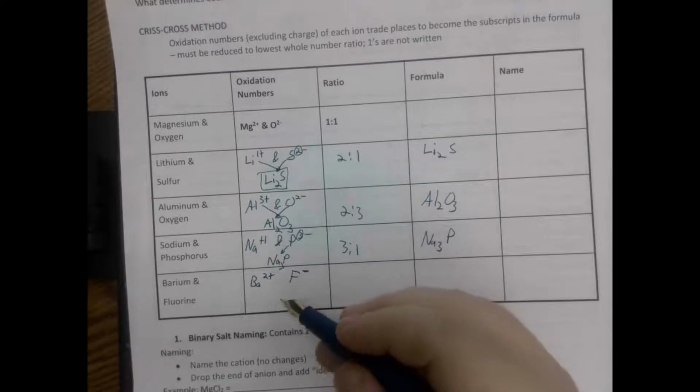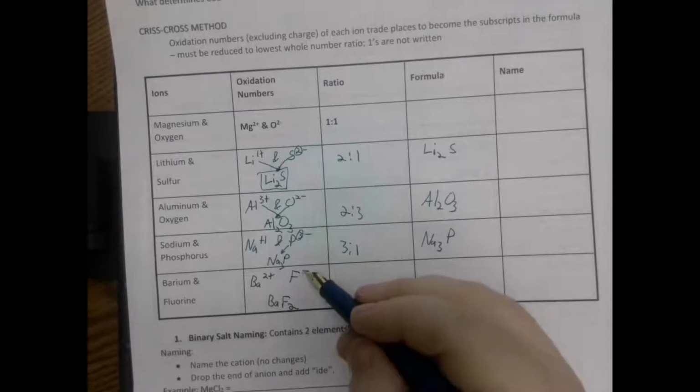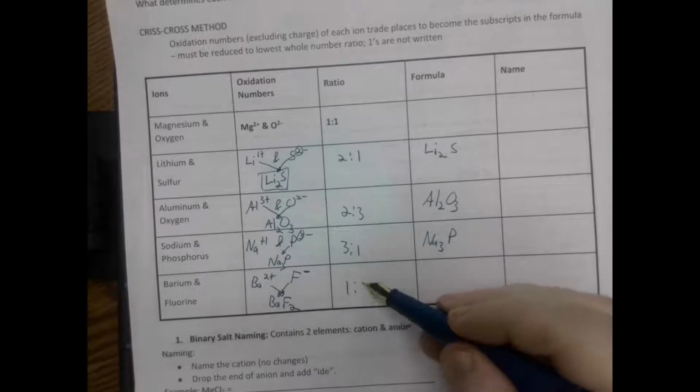So when we crisscross, the 2 is going to attach itself to the fluorine, and the 1 is going to go on the barium, but we can omit the 1. So this is a 1 to 2 ratio.